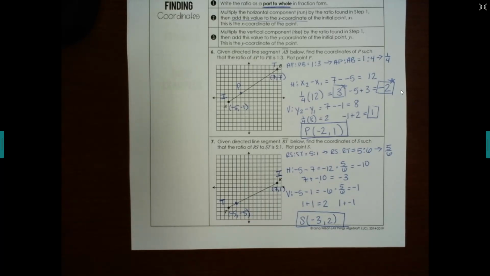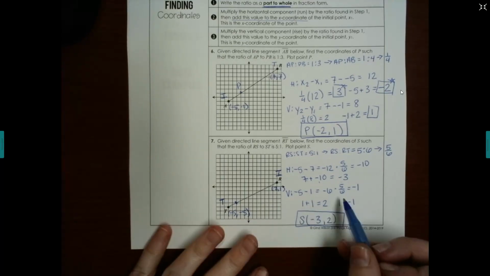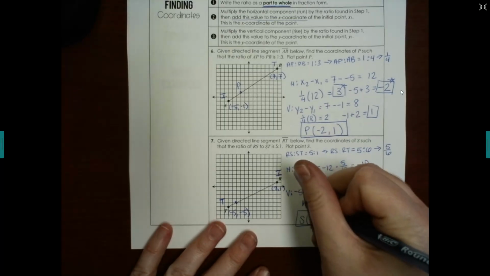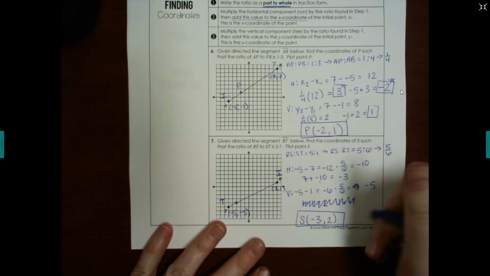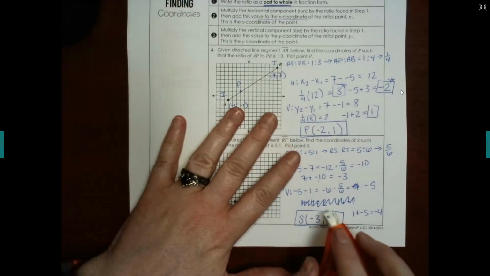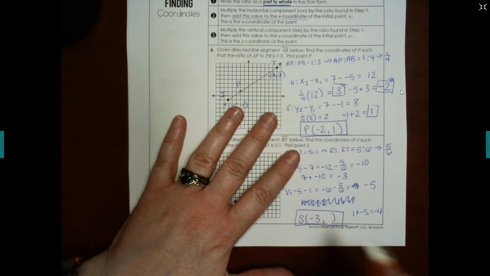So unless, oh, I know what it is. 5/6 times negative 6 is negative 5. That's why it's not working. Okay. 1 plus negative 5 is negative 4, which is what we needed.